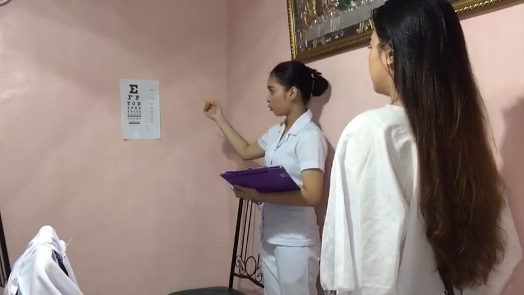So now let's check the visual acuity using the Snellen's chart. Let the client stand 2 feet away from the Snellen's chart. I want you to cover your right eye, then read this.